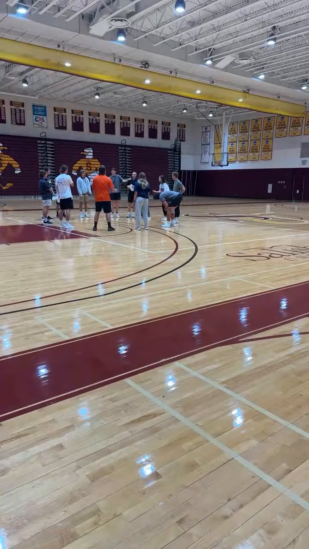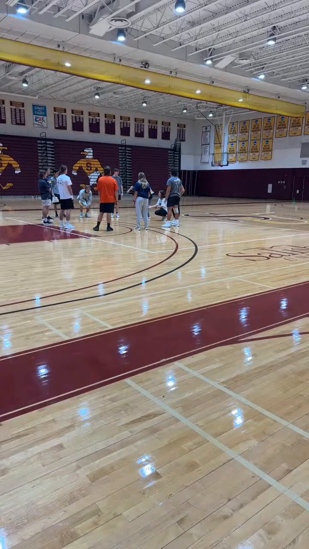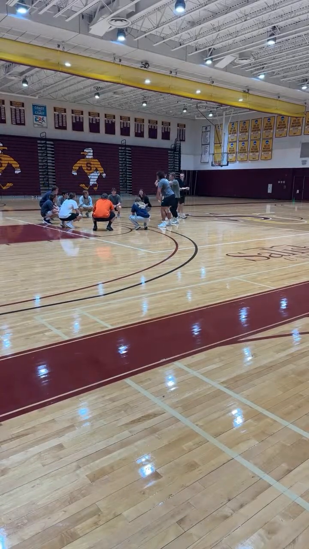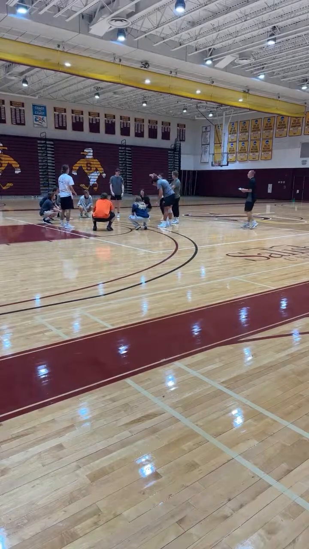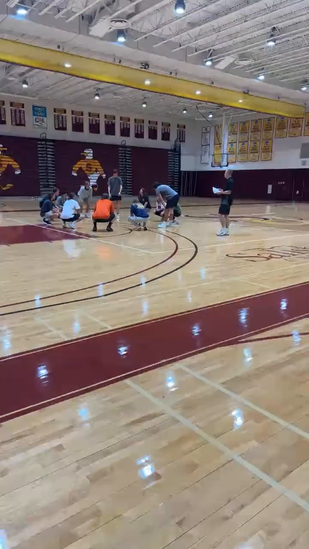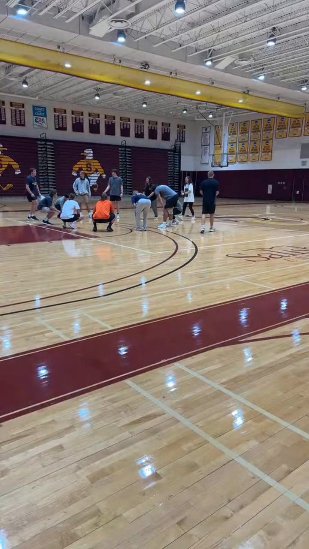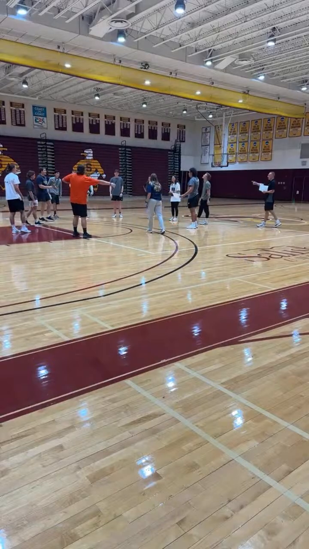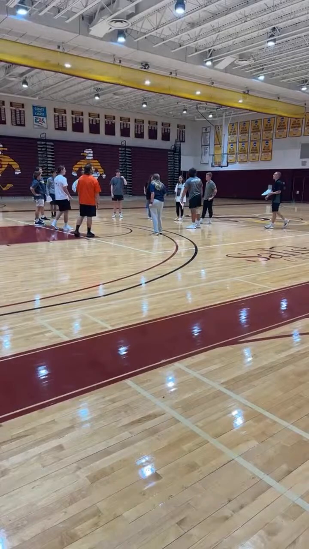You could also have people back up and come forwards. We could switch the ways that it goes, or a ripple effect. And then this is the tsunami. Yeah, I like it. Everyone take some steps, but everyone's got to be on the same count.